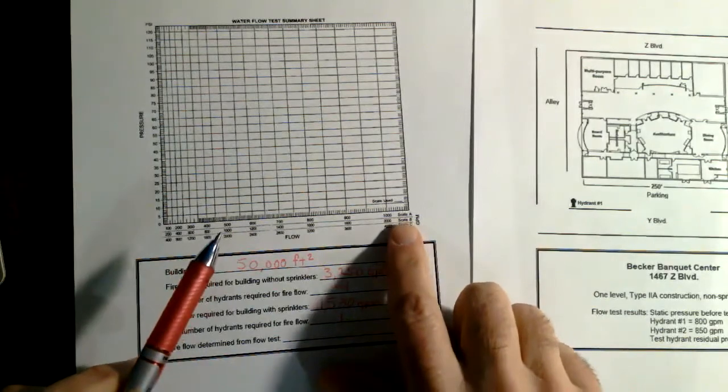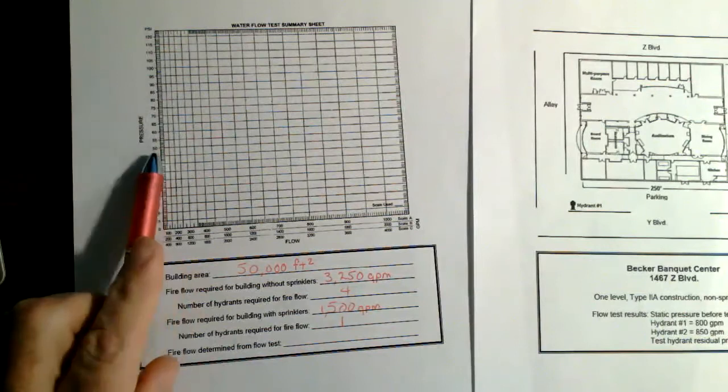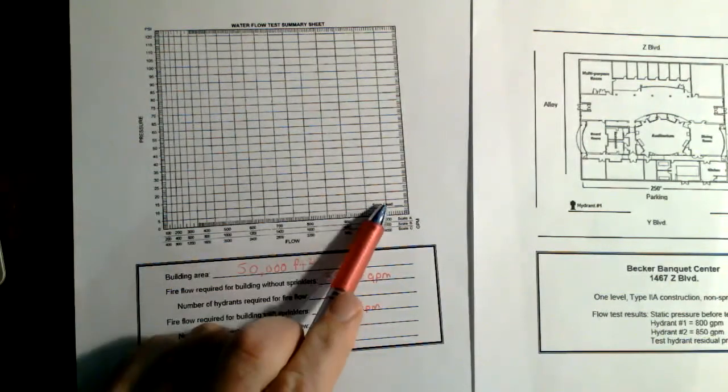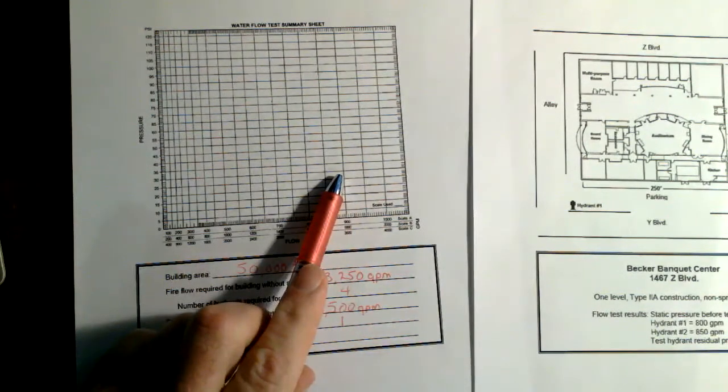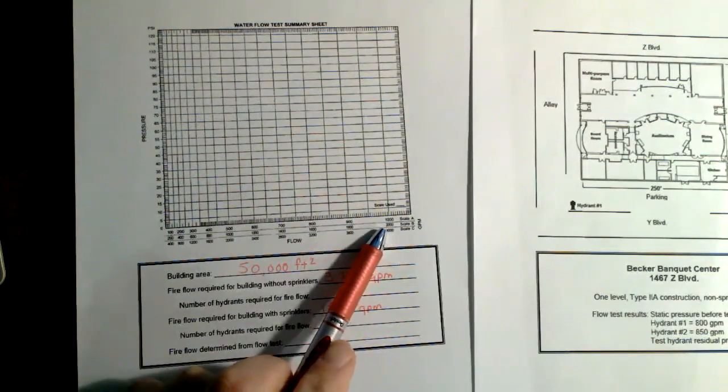The way to choose the scale is later on you're going to have to make a line, and the line has to go through a couple different points, and it has to go down to the 20 psi mark. So you want to try to move the scale out as far as you can.